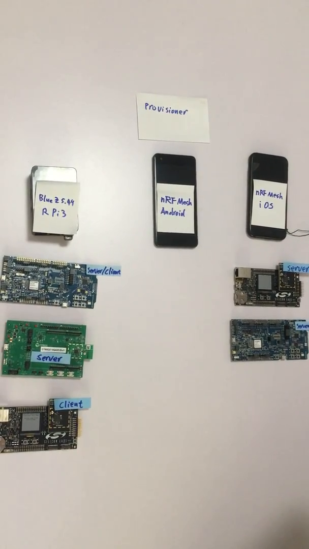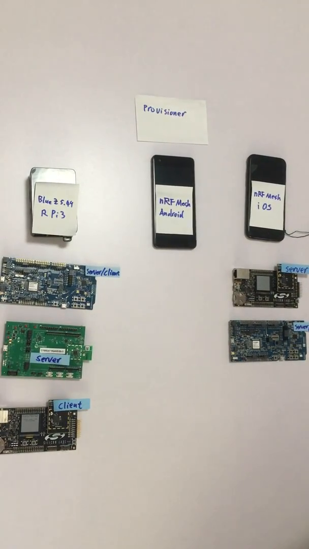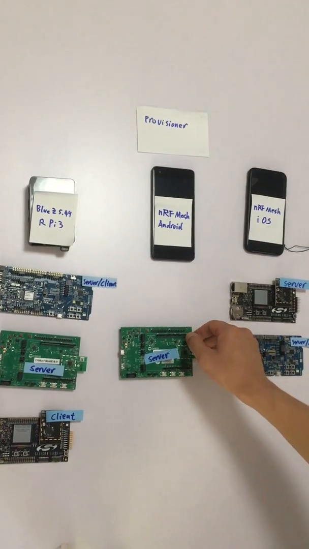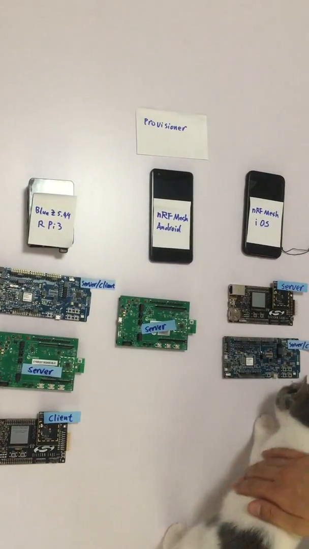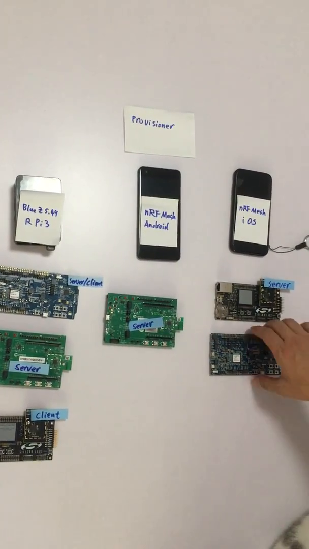It takes a while because different boards have different settings. Okay, Shirley, please go away.